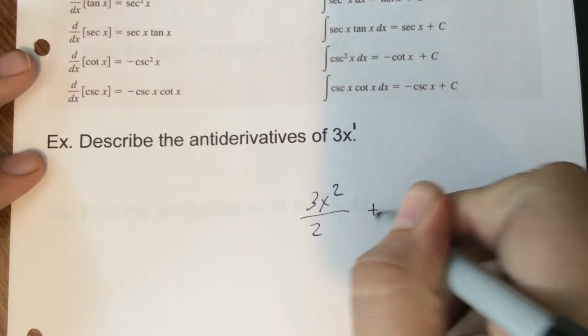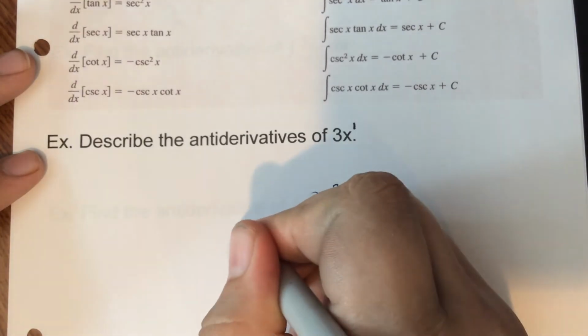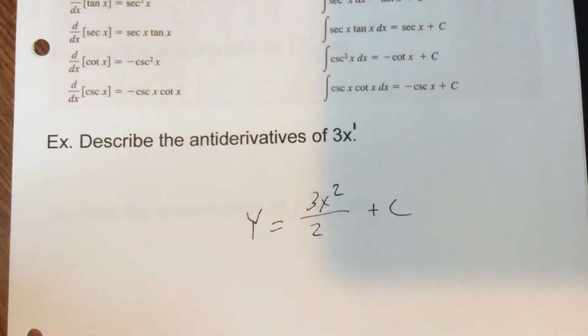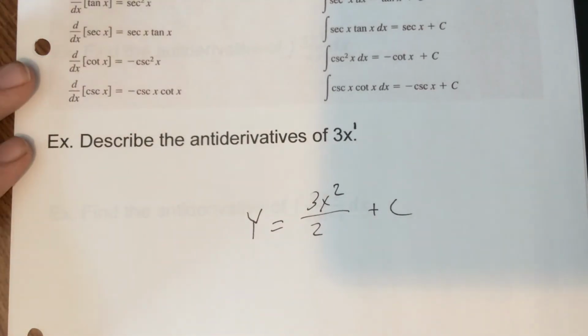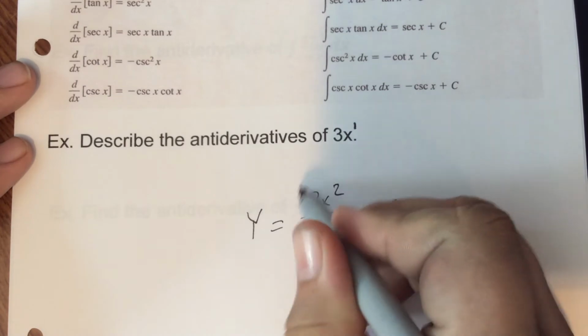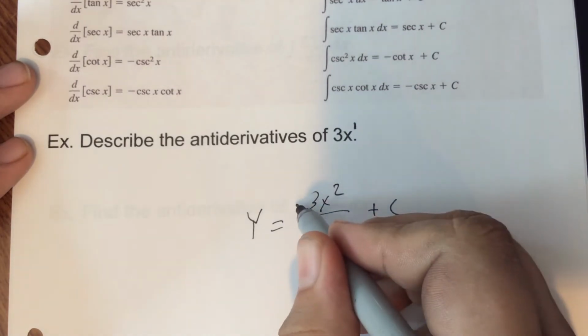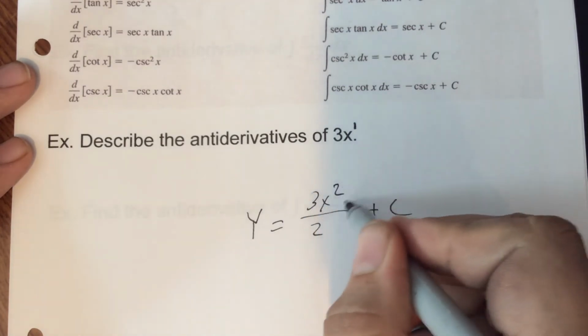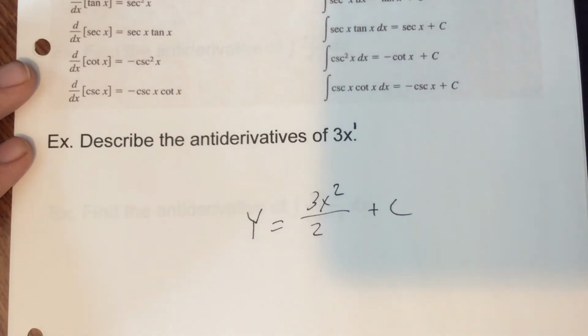And so we add a plus c, and that is our original function. So if you think about it, if we did the derivative of this, the derivative of c would go away. We would bring the 2 down in front, which would cancel with the 2, and we'd be left with 3x, because then we'd minus the 1, make that to the first, and we'd put it back there. So we're just going backwards.